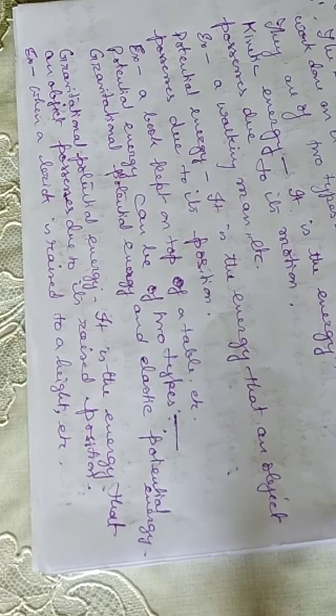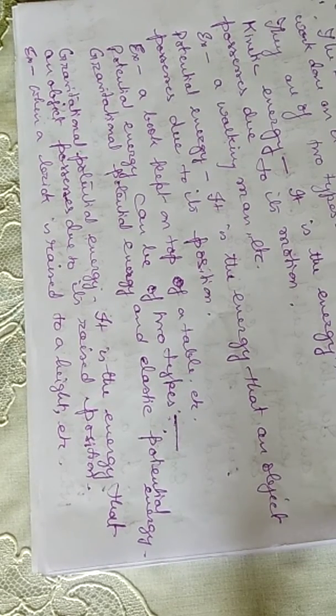Now, potential energy can be of two types. One is gravitational potential energy. Another one is elastic potential energy. Gravitational potential energy is that energy that an object possesses due to its raised position. For example, when a brick is raised to a height, that is gravitational potential energy.